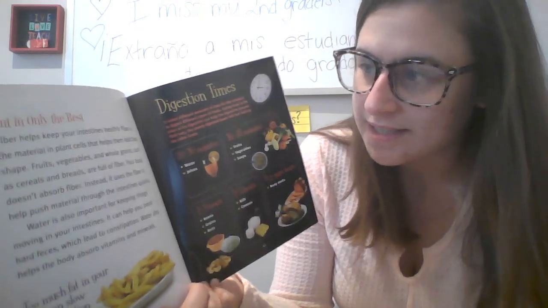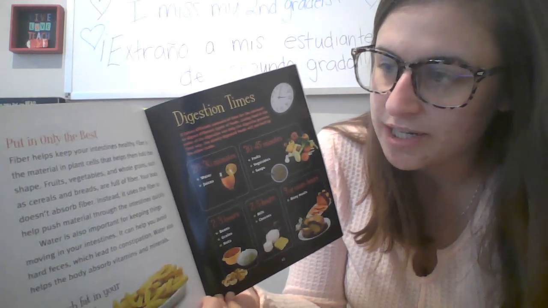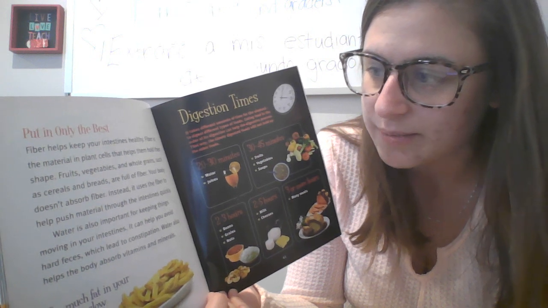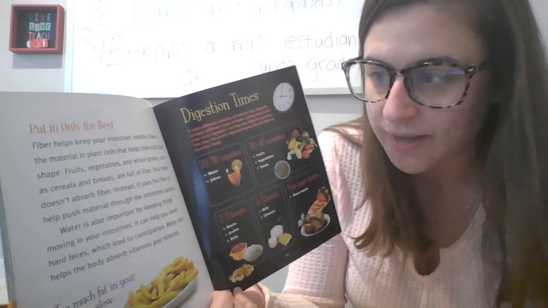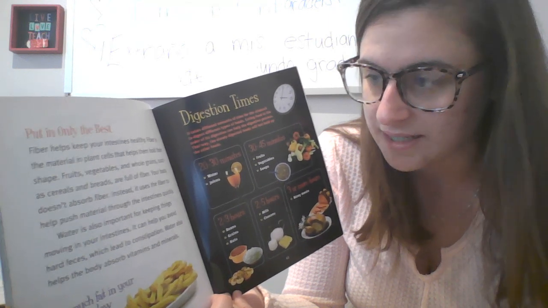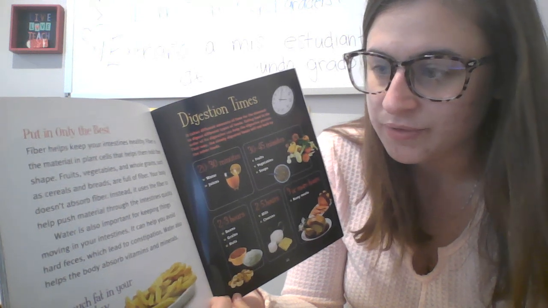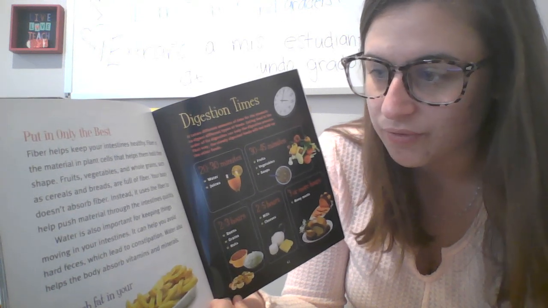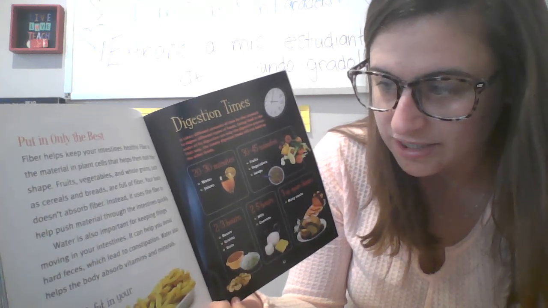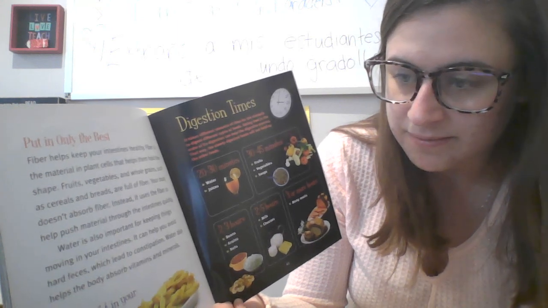Fiber helps keep your intestines healthy. Fiber is a material in plant cells that helps them hold their shape. Fruits, vegetables, and whole grains, such as cereals and breads, are full of fiber. Your body doesn't absorb fiber. Instead, it uses the fiber to push material through the intestines quickly. Water is also important for keeping things moving in your intestines. It can help you avoid hard feces, which lead to constipation. Water also helps your body absorb vitamins and minerals.